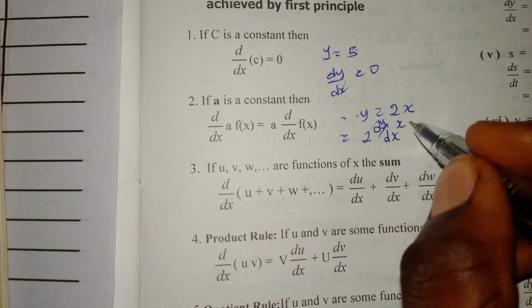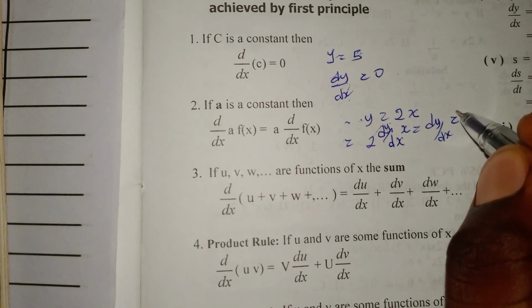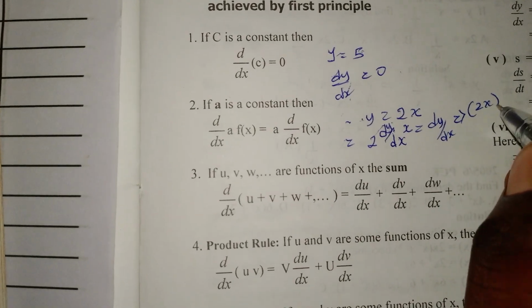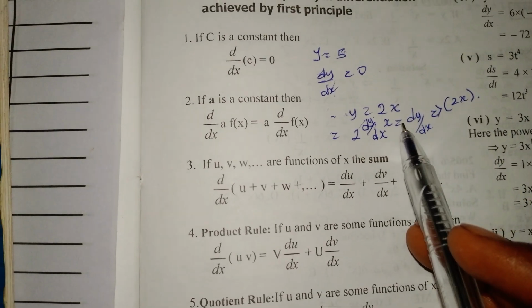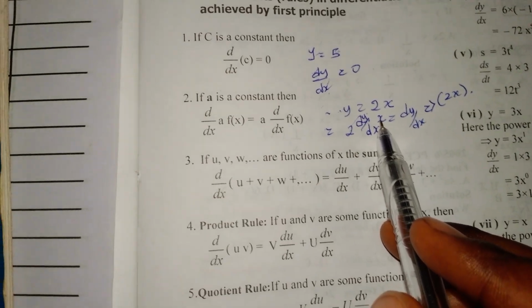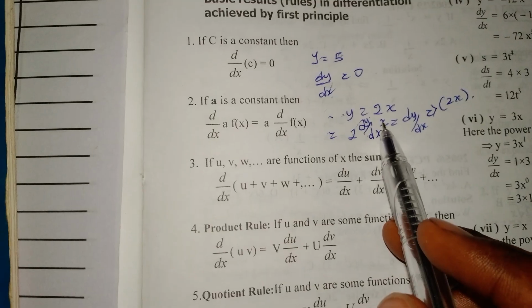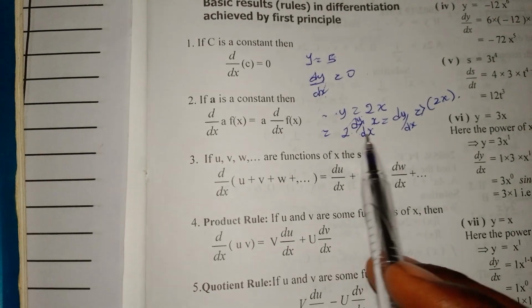When you want to differentiate 2x, it is the same thing as bringing the 2 to the other side of the derivative and differentiating x. You are still going to get the same answer, because when you differentiate x you get 1 and you can still multiply with 2. It's clear. So that's what this one is saying.